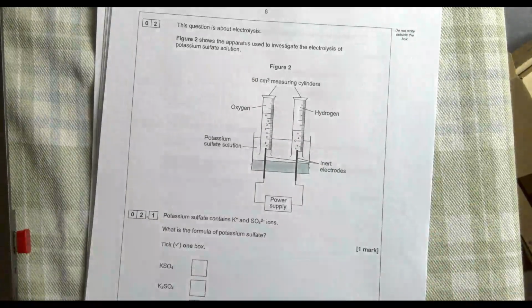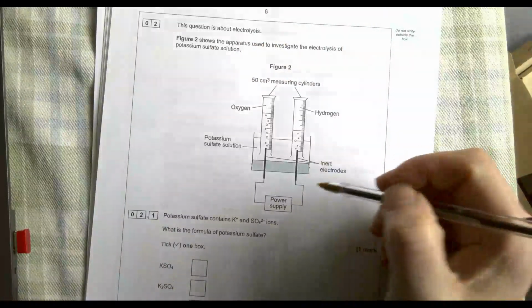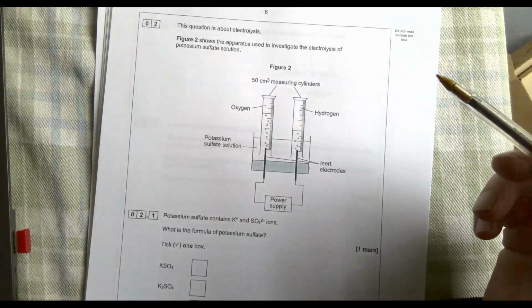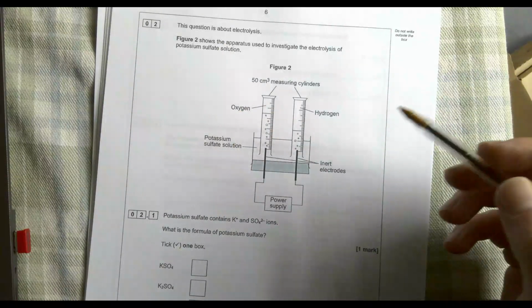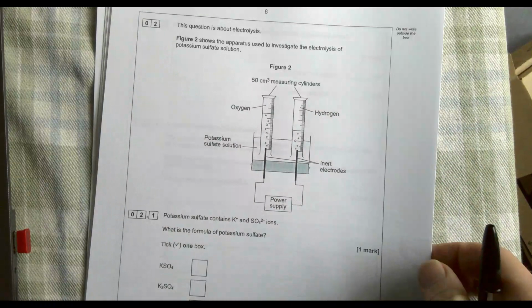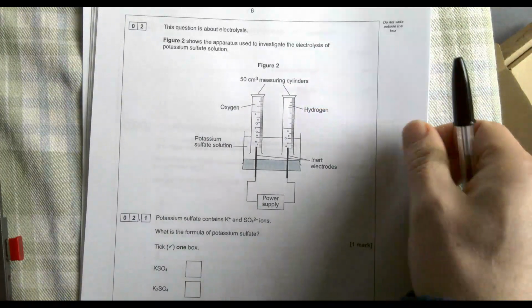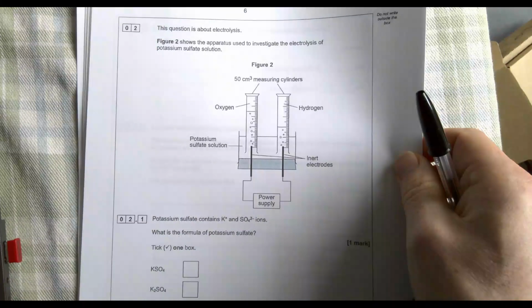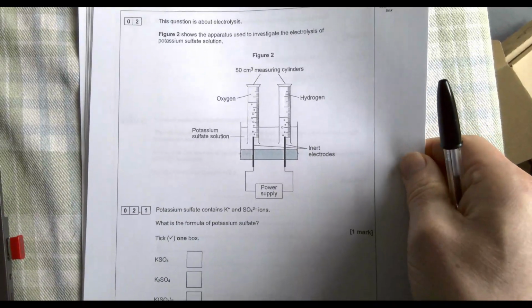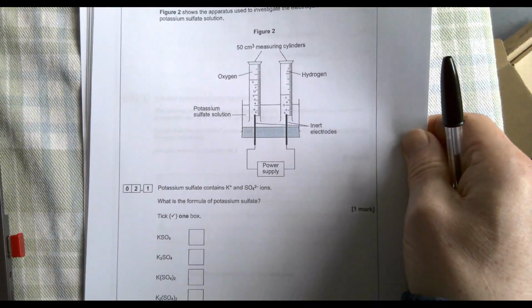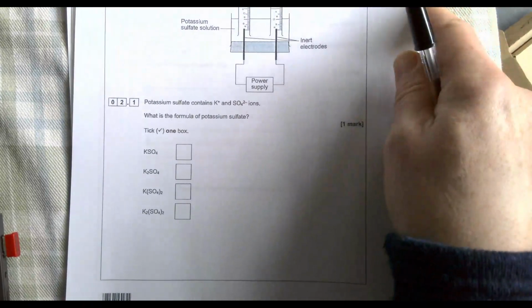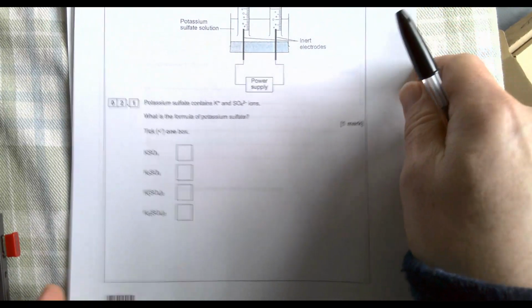So in this question, you've got potassium sulfate solution. So we've got potassium sulfate dissolved in water, and we've got hydrogen and oxygen being produced. So we're expected to know that you get hydrogen and oxygen being produced, and if you don't know the reasons why, that's worth spending some time on as you're revising, because that is a difficult topic. But for now, I'll just go through the questions in the paper.